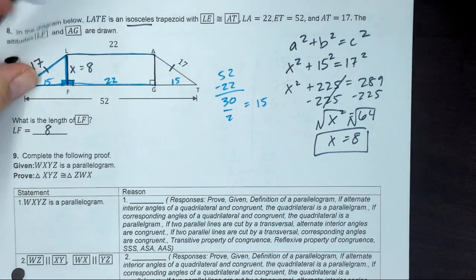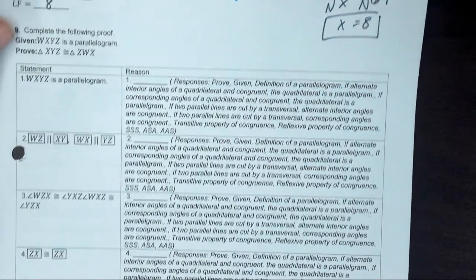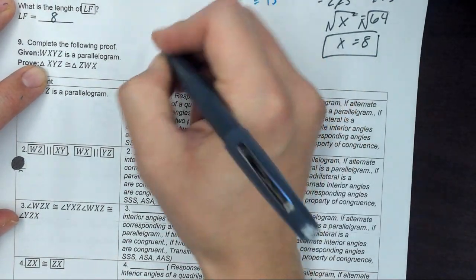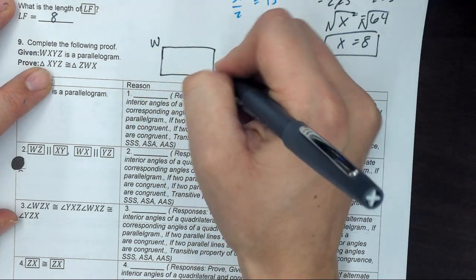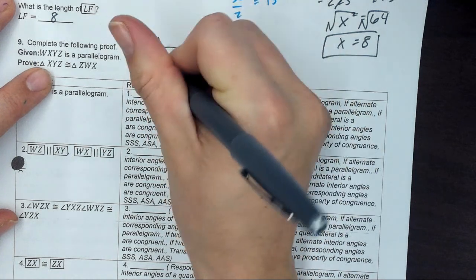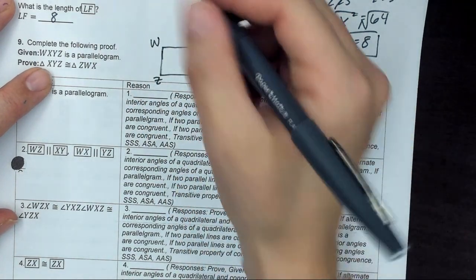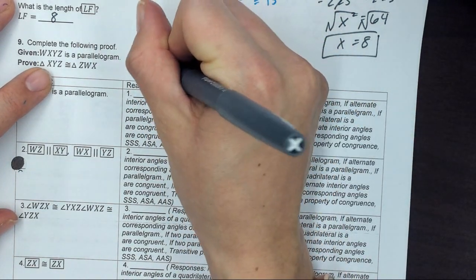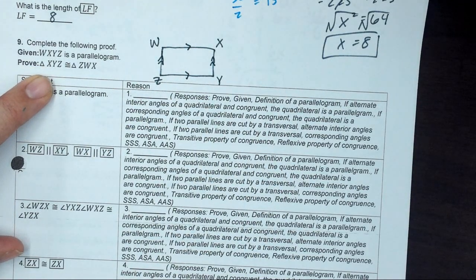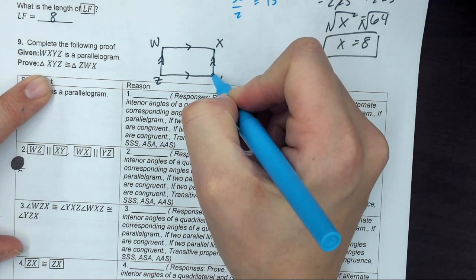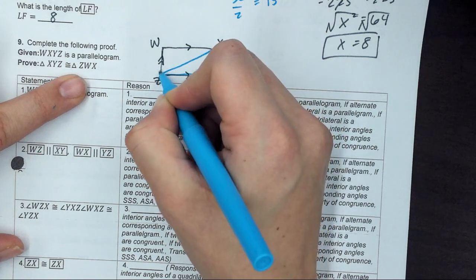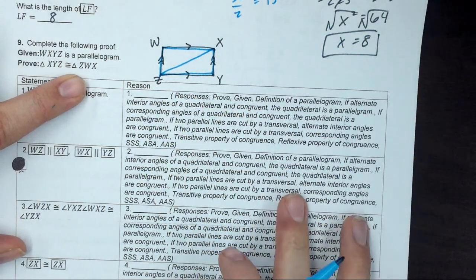Alright, number 9. Complete the following proof. They say WXYZ is a parallelogram. We'll draw a parallelogram and label it. It doesn't matter where you start W. It just matters that you go around X, Y, Z, either clockwise or counterclockwise. It's a parallelogram, so we know opposite sides are parallel and congruent. I want you to prove that triangle XYZ is congruent to triangle ZWX. So that's our goal.